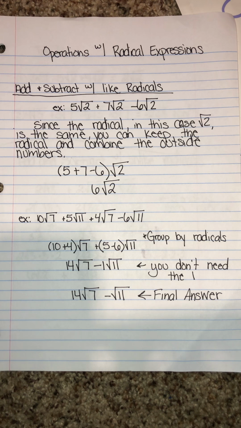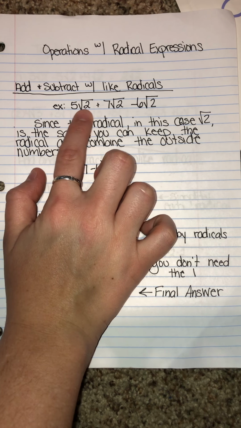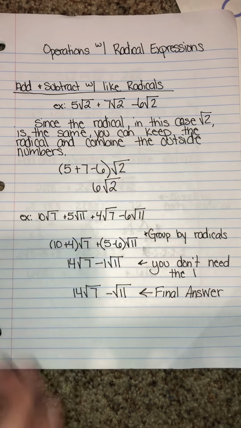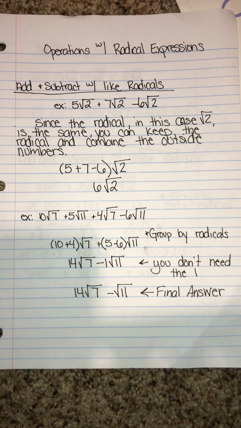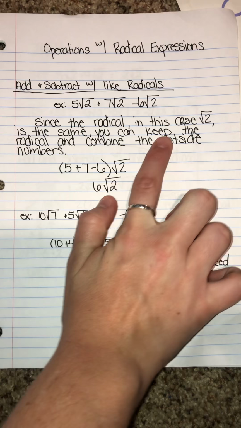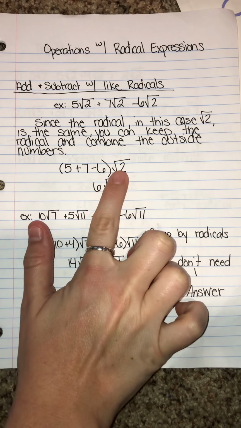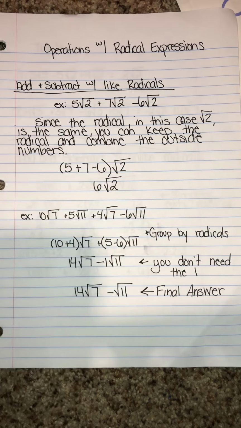We're going to start with like radicals. What I mean by a like radical is we have 5 times the square root of 2 plus 7 times the square root of 2 minus 6 times the square root of 2. Since every one of them has the square root of 2, that's considered a like radical. It's kind of like having the same variables. Since the radical, in this case the square root of 2, is the same, you can keep the radical and combine the outside numbers. So the square root of 2 is just going to stay exactly the same, and we're only going to combine the outside numbers.